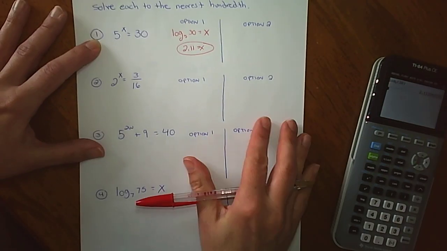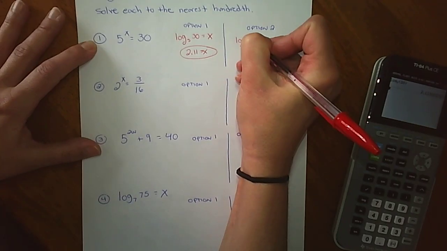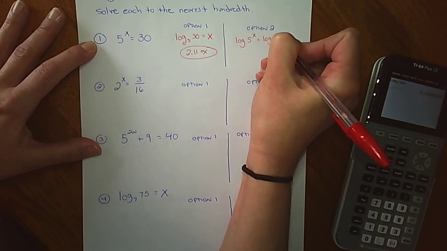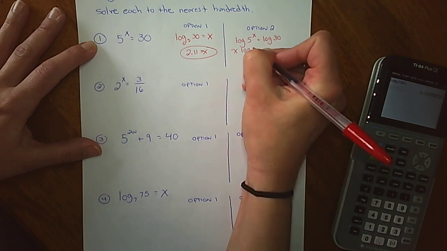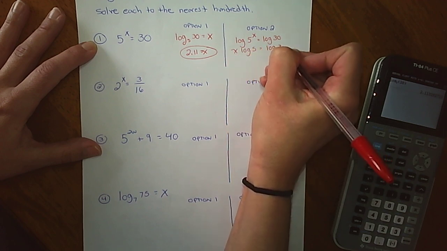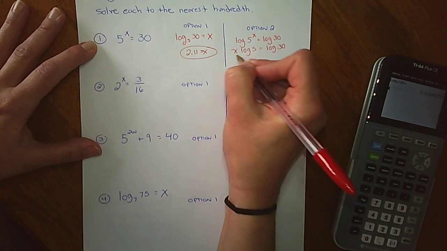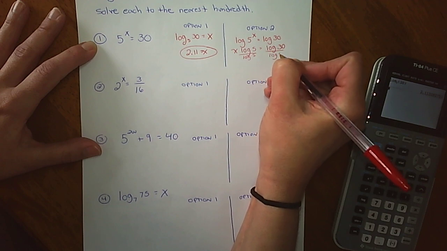Right? The other option is to log both sides. So I'm going to do log 5 to the x equals log 30. The x falls down in front. Okay? I'm going to divide both sides by log 5.